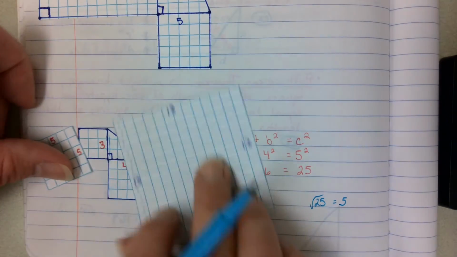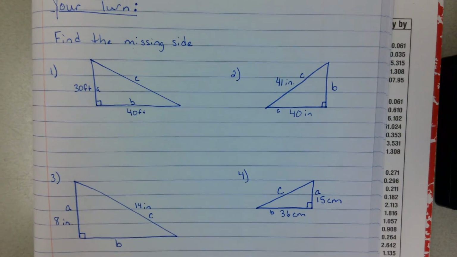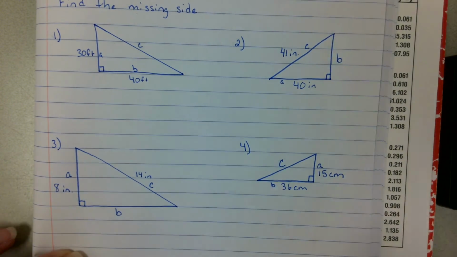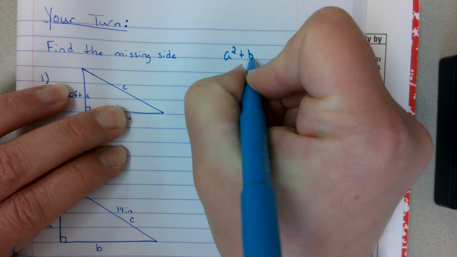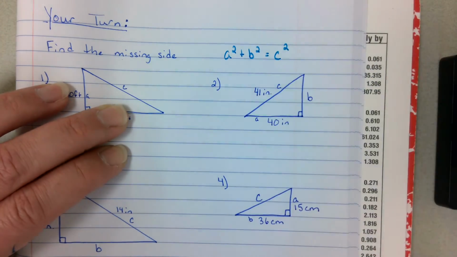All right, so I've got 4 of these I want you to try on your own. Find the missing side. So you're going to use a squared plus b squared equals c squared.